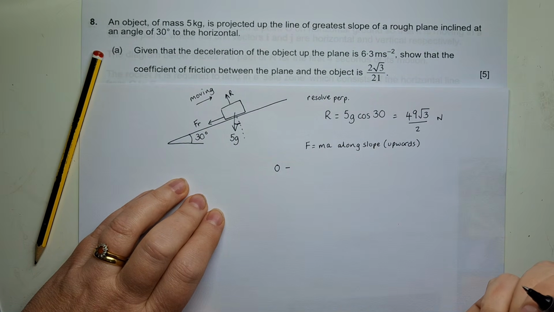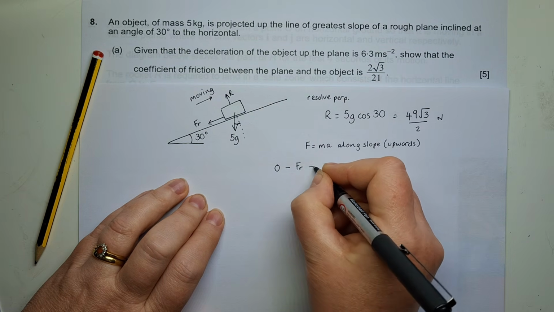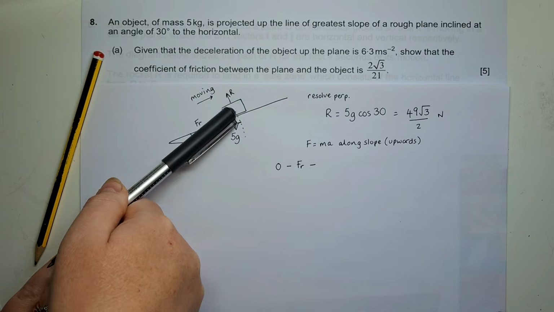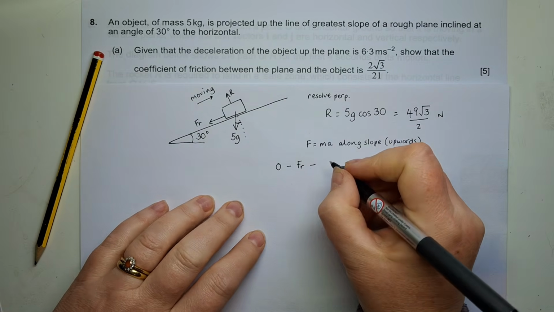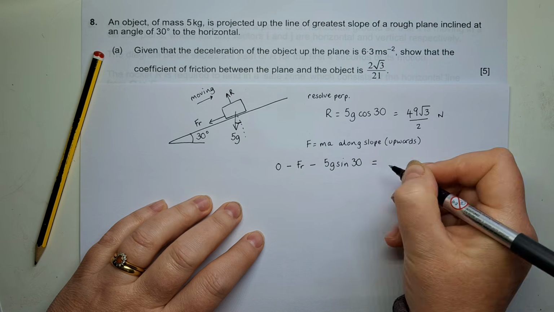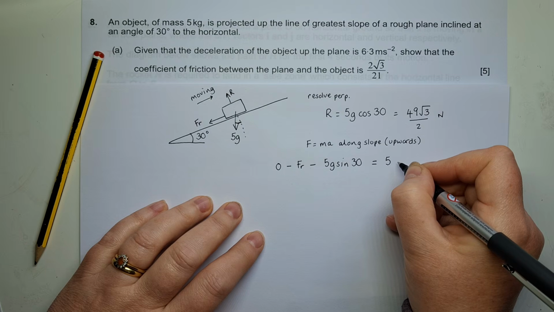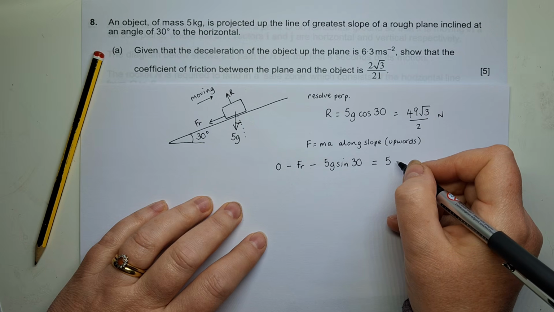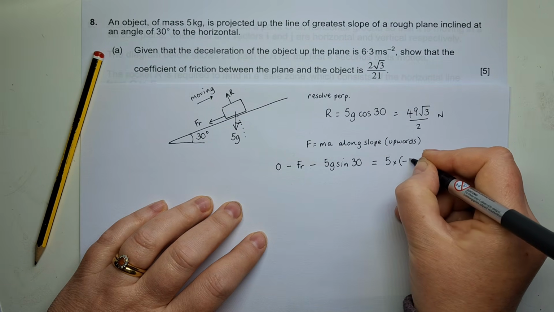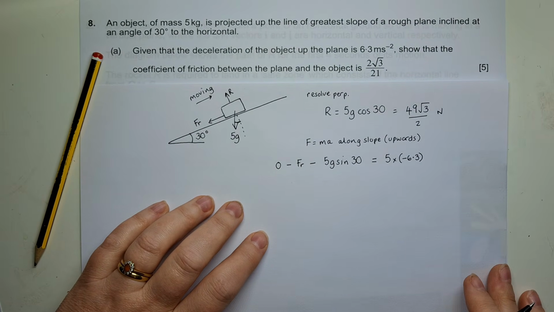Minus, are there forces trying to slow it down? Yes, definitely. Friction is trying to slow it down, and its weight is trying to slow it down. So we need to resolve the 5g around to that direction. So we're stretching, so it's going to be 5g sine 30. And that will equal ma. Its m is 5. You don't put the g on that side of the equation. Its acceleration is negative 6.3. It's decelerating. So that's what your F equals ma equation looks like.